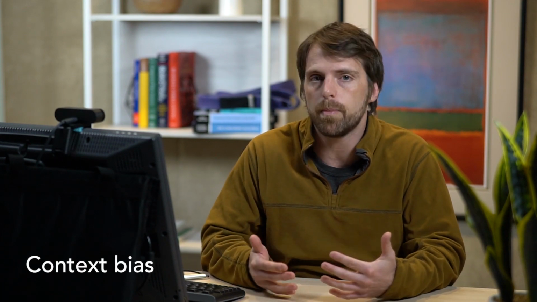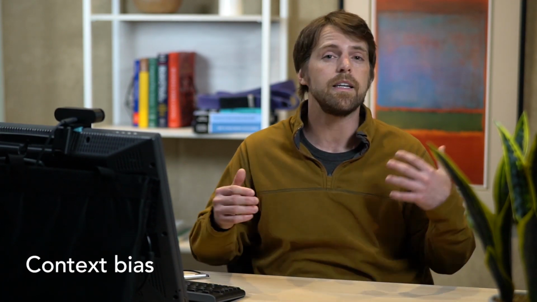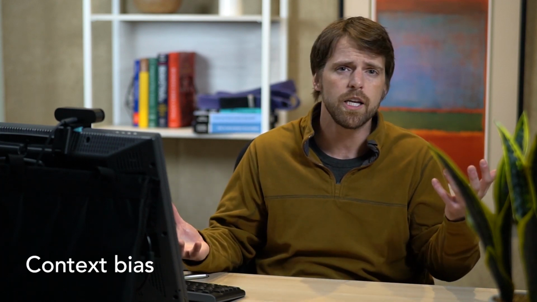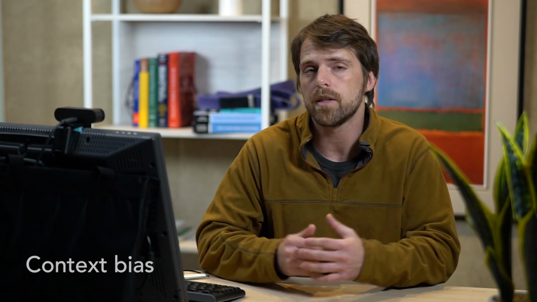The second bias is what's referred to as context bias. And context bias is a situation where the conditional probability distribution changes across the domains or across the settings. So to give you an example, thinking back to the hospital domain and the business domain, let's think of the term positive. In the business domain, positive has a positive sentiment with it.